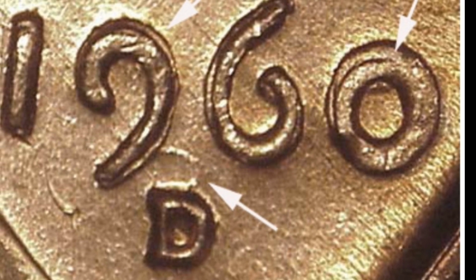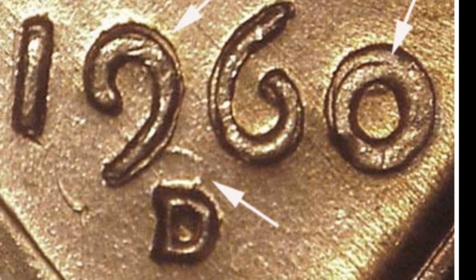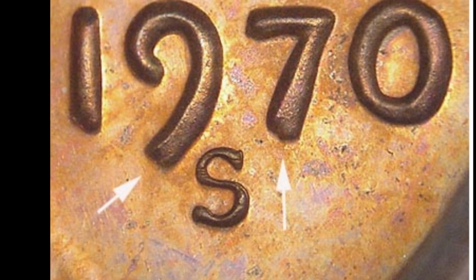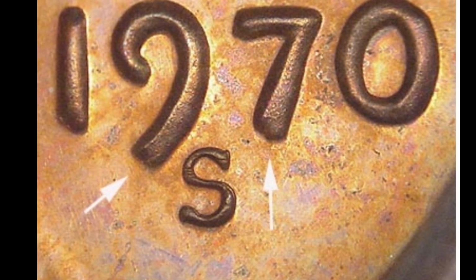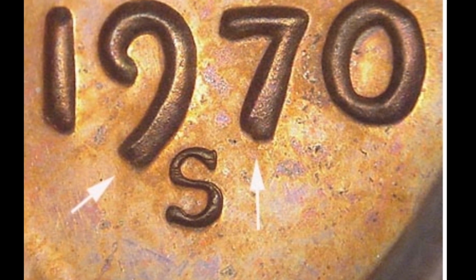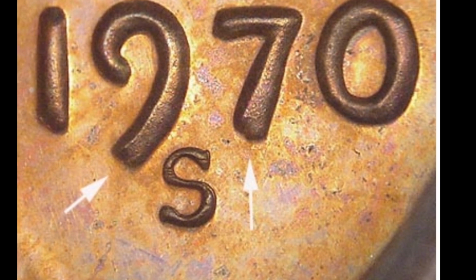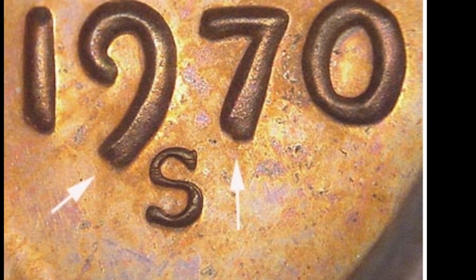All examples of what people refer to as overdates in the 20th century coin types are actually Class 3 double dies. This includes the 1918 over 7 Denver nickel, both 1942 over 1 dimes, the 1943 over 2 Philadelphia nickel, as well as others.